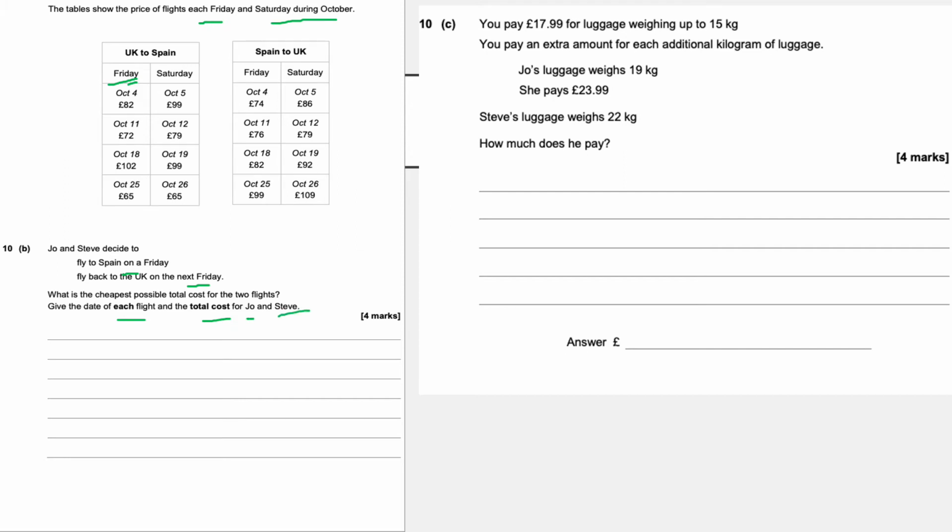So let's first of all break it down, guys. From UK to Spain, looking at the Friday dates, the smallest number is £65.